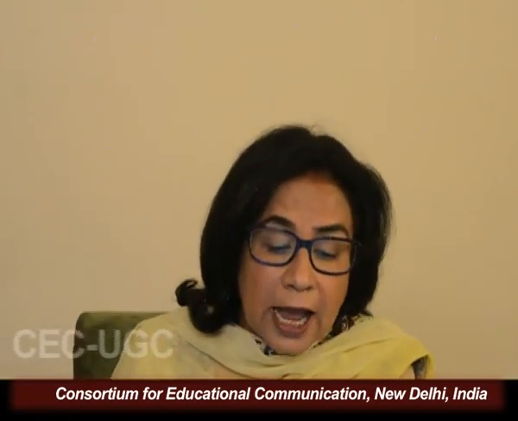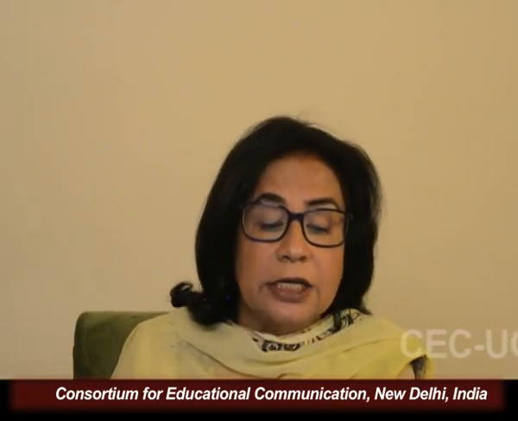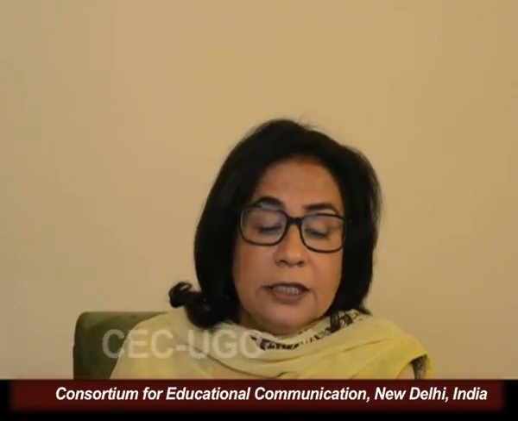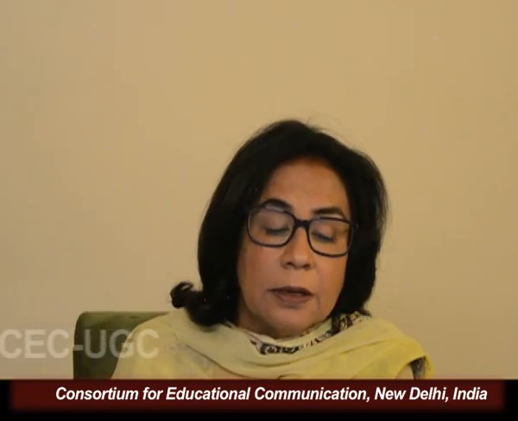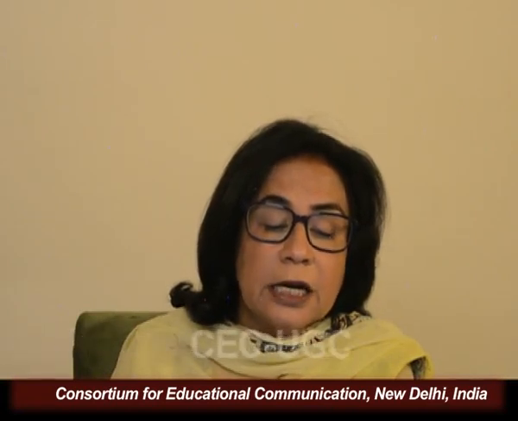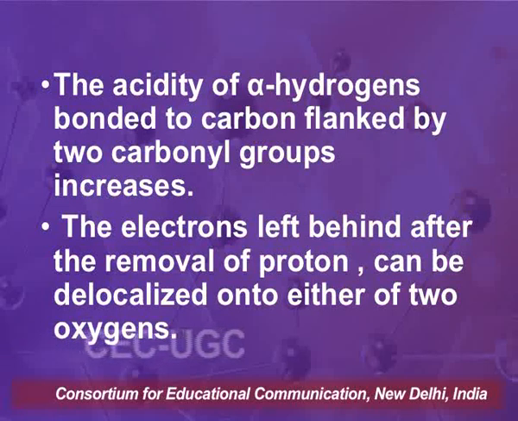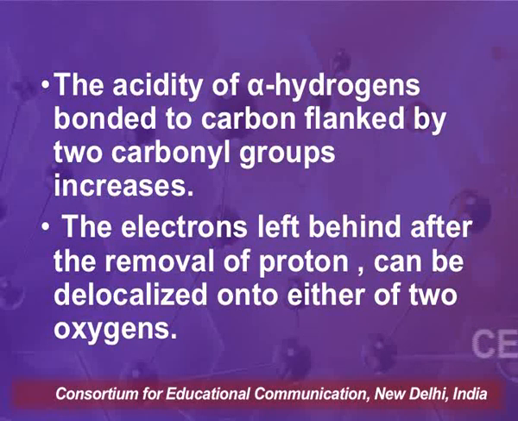And I want you to again have a look at the slide. This is known as a beta diketone. Why is it known as a beta diketone? Because when we start numbering from here, we get this ketonic group at the beta carbon. So we call it a beta diketone. Now let us go on to why the acidity of alpha hydrogens which are bonded to two electron withdrawing groups increases, or why it is more.